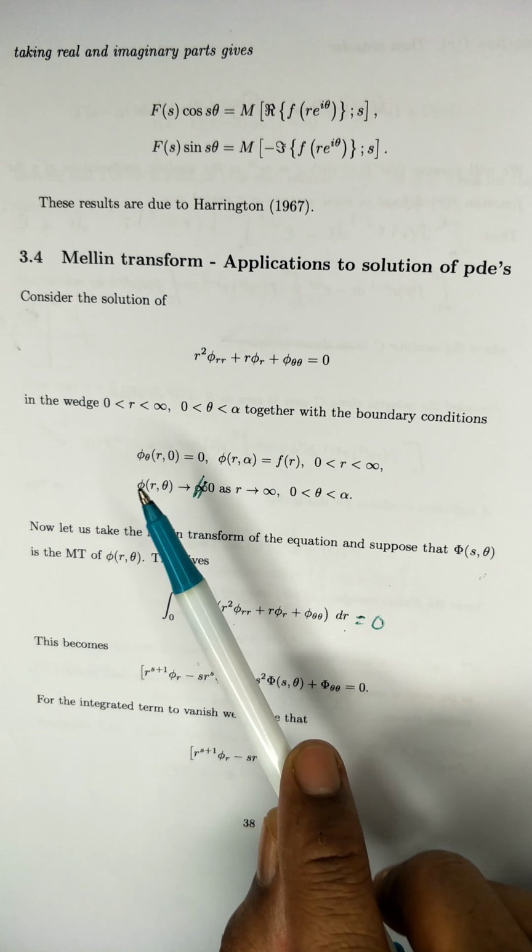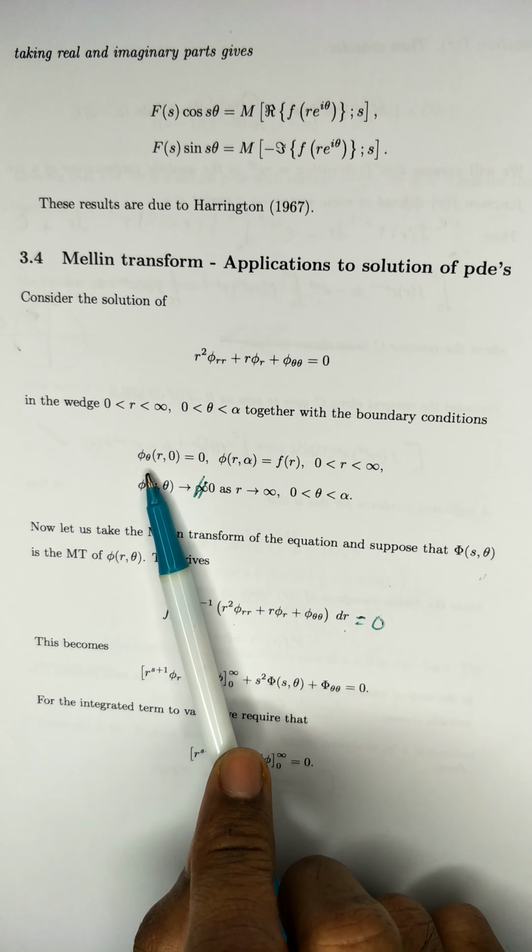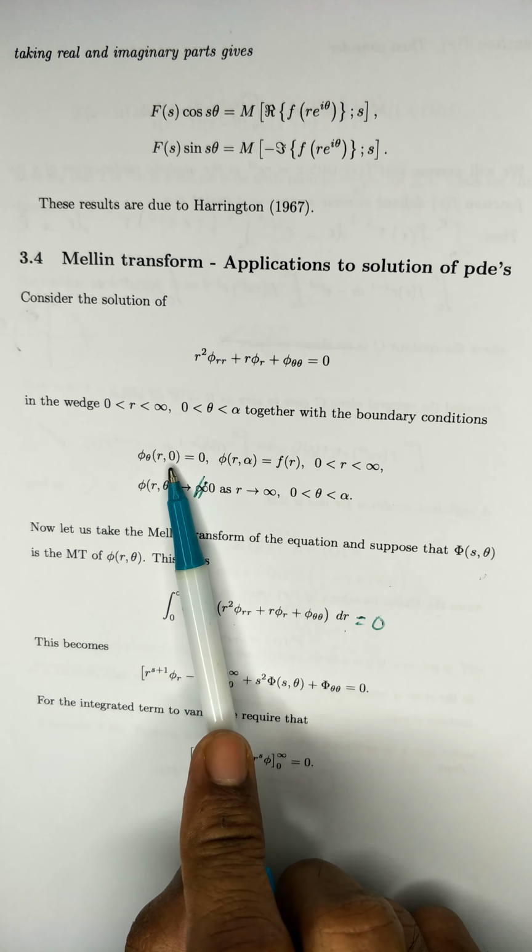And this is the boundary condition. d phi d theta evaluated at theta equals 0 is 0, and we have some function of r for the other value, and phi of r, theta goes to 0 as r goes to infinity. So if you take the Mellin transform of this equation, we have the integral from 0 to infinity. This is the definition of the Mellin transform, r to the s minus 1 dr of this function. On the right hand side we have 0.